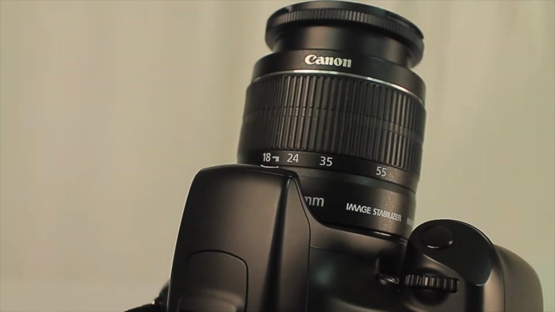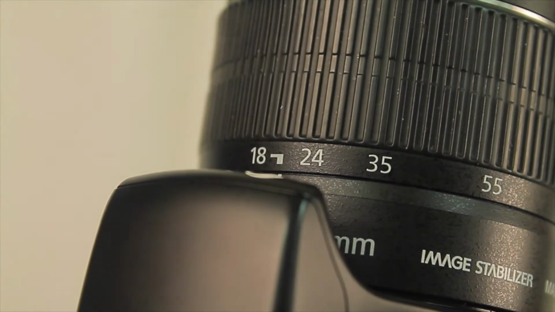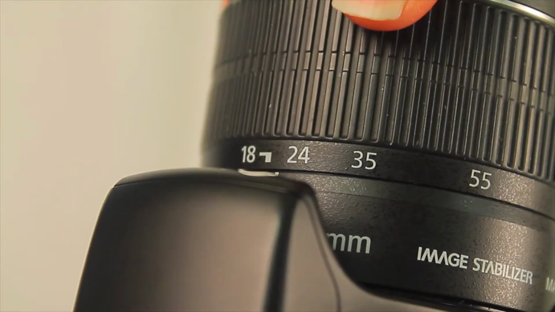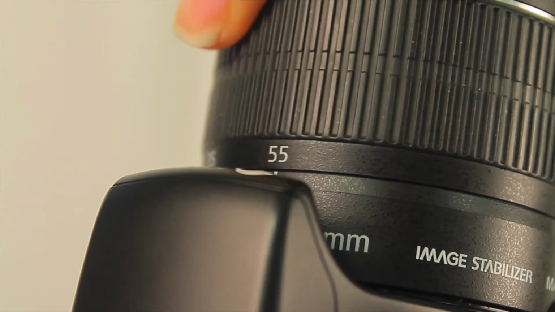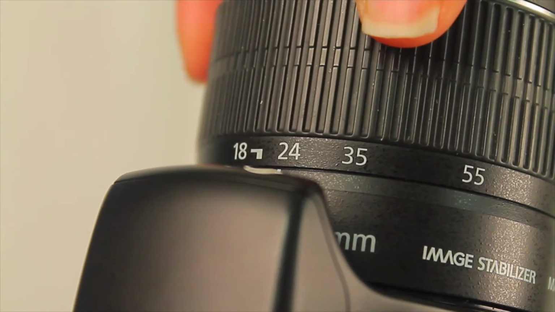Aperture values are not the only thing that controls depth of field. Your focal length plays a large part in depth of field as well. We're going to go back and shoot the same series again, but this time I'm going to change the focal length on my lens but keep my aperture setting the same.